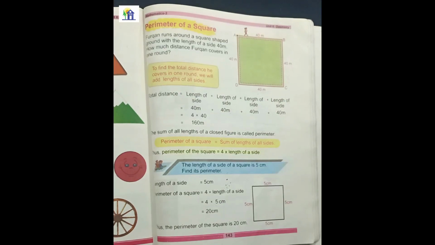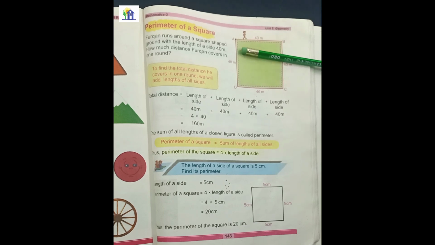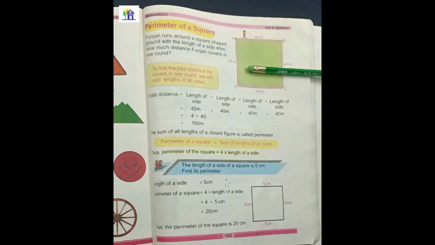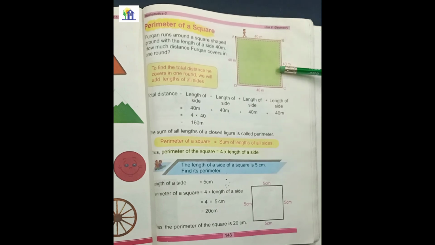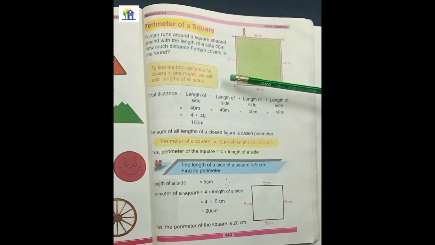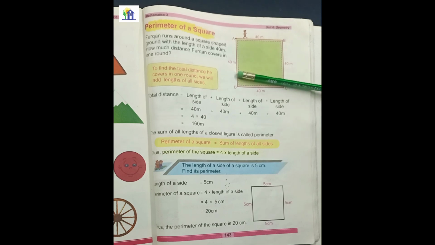Students, do you know what perimeter is? The sum of all sides of any closed shape is called perimeter. Here is an example of the perimeter of a square. Furqan runs around a square-shaped ground with a side length of 40 meter. It is a square-shaped ground, 40 meter, 40 meter, 40 meter, 40 meter. How much distance does Furqan cover in one round?